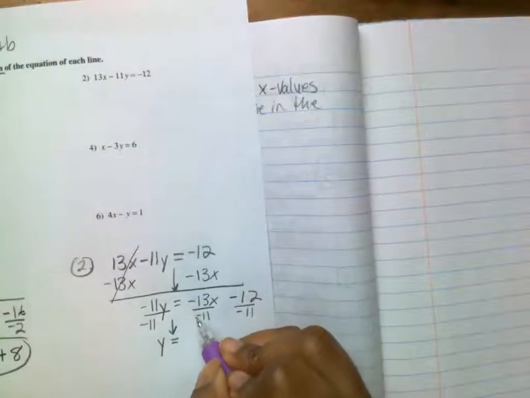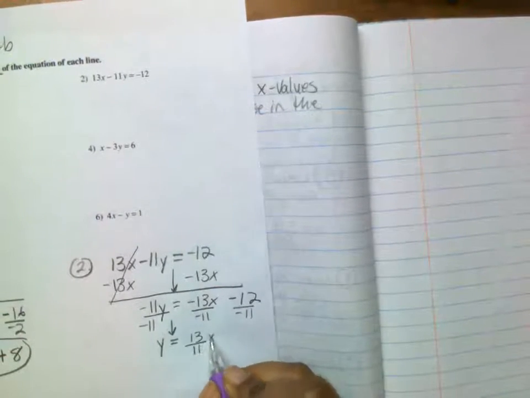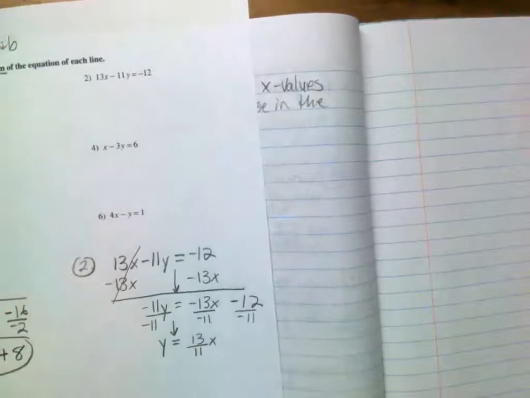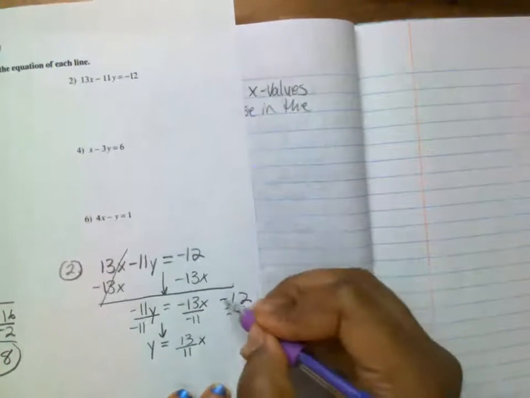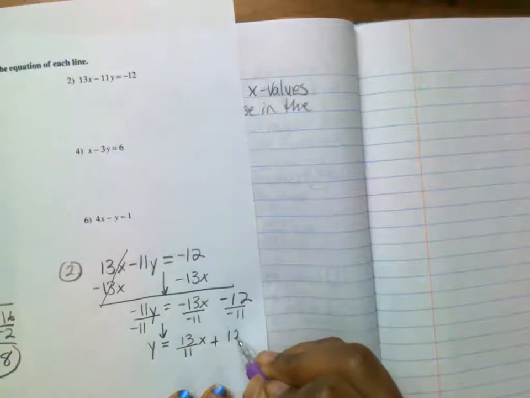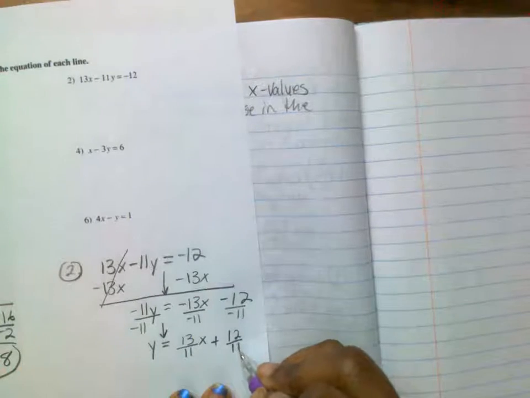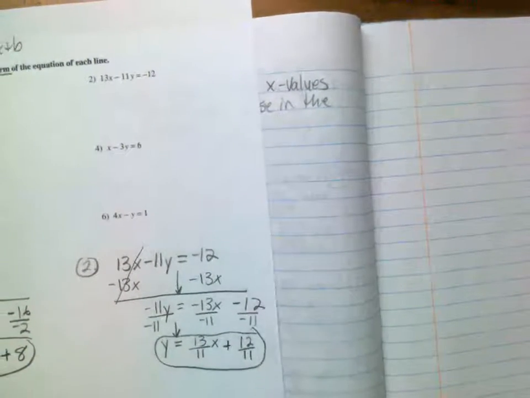A negative divided by a negative is a positive. So I'm going to reduce the fraction. It's already reduced, so I'm just going to keep it as an improper fraction, or you can change it to a decimal if you like. A negative divided by a negative is going to be a positive, and I'm going to keep it as a reduced improper fraction. This is going to be my equation here.